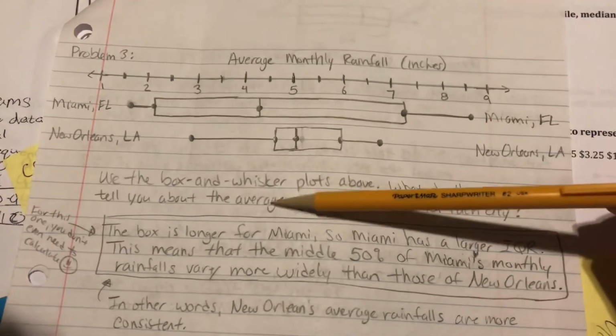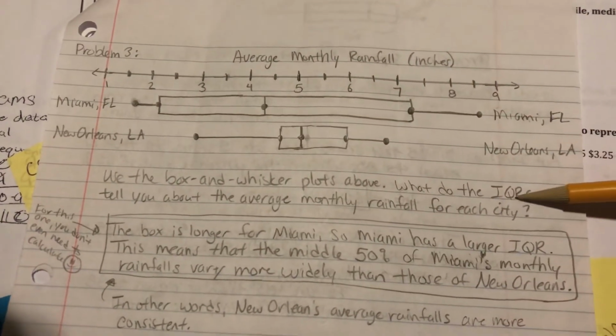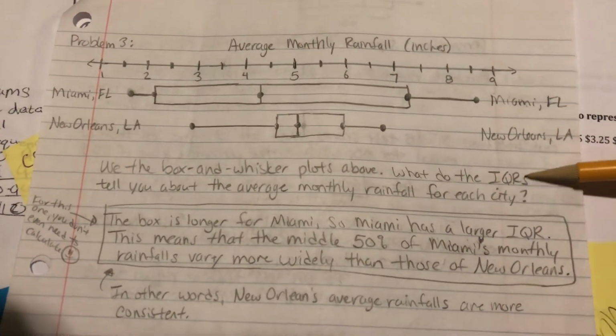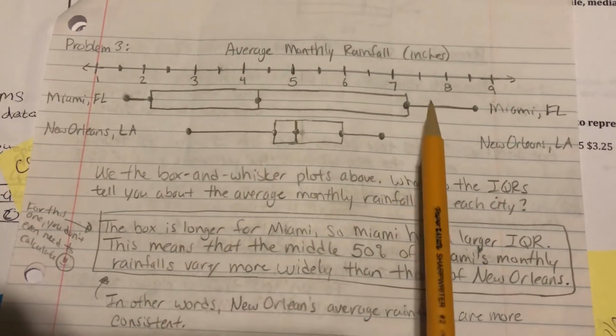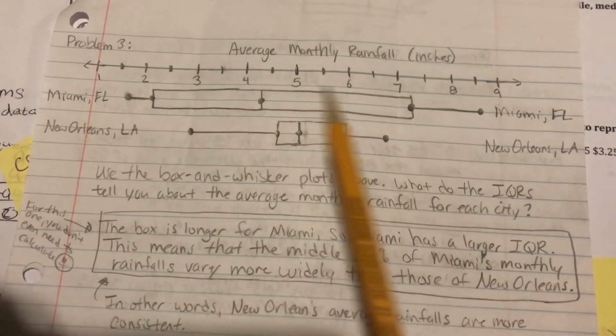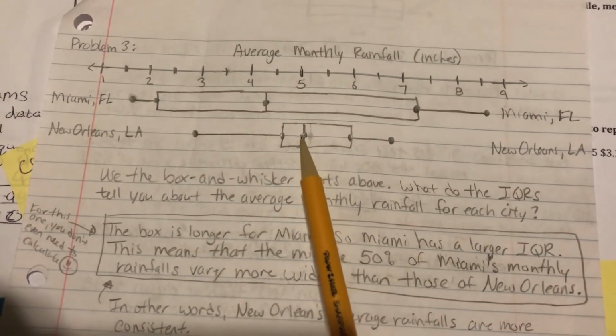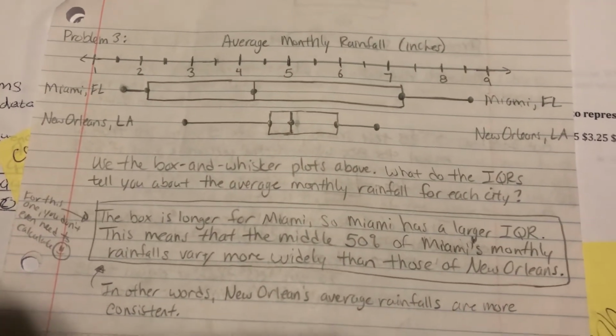Now, even though we see the word average here, that's just connecting to the title. We're worried here about IQR, which is a measure of dispersion or spread. IQR is the range of the box, and without doing any calculating, we can see that Miami, Florida has a wider variety of average rainfall than New Orleans does. So we can already jump to our answer.